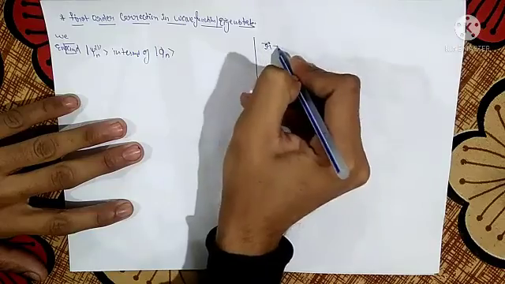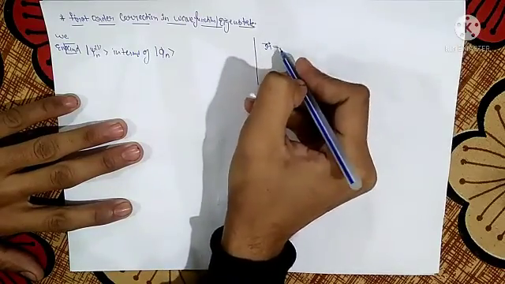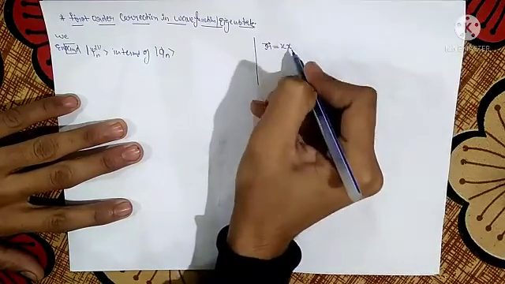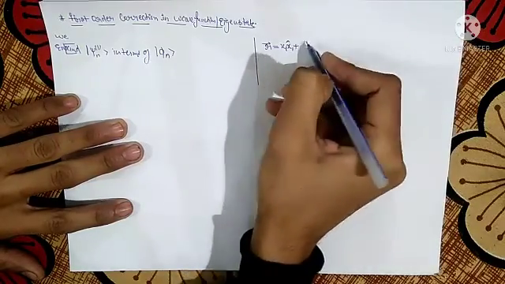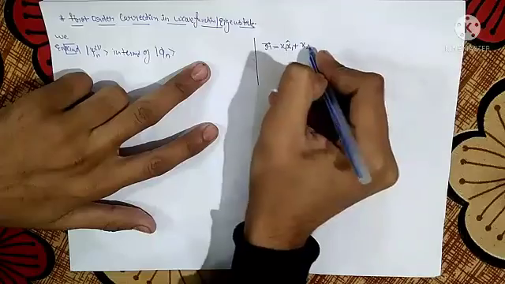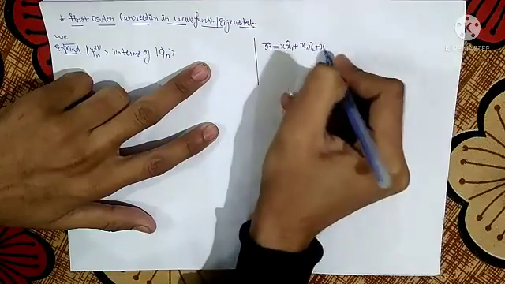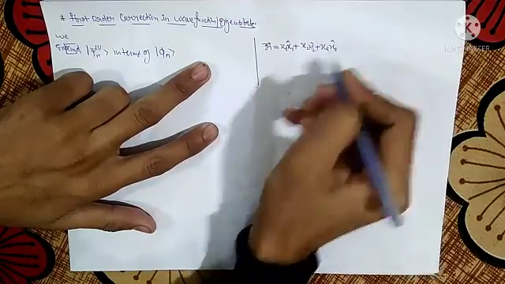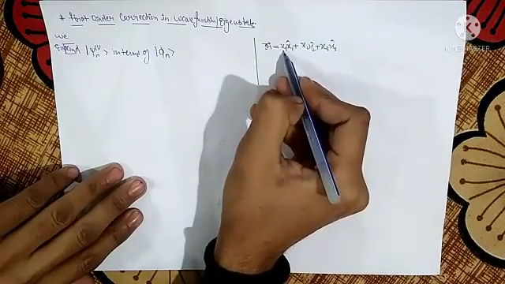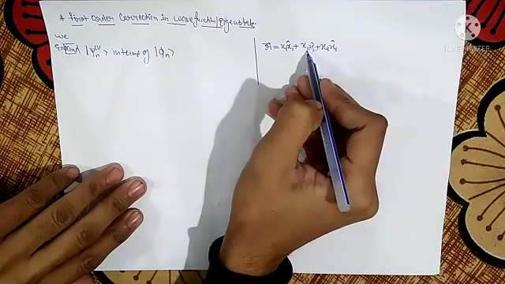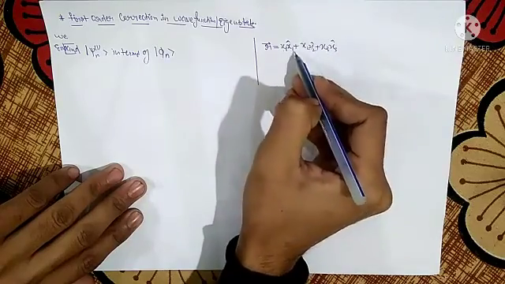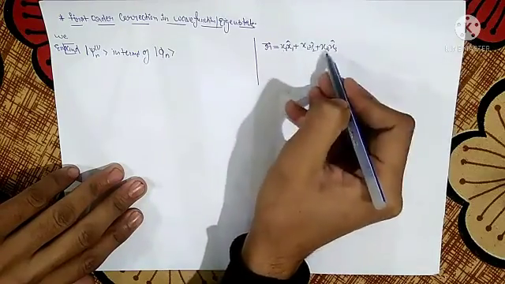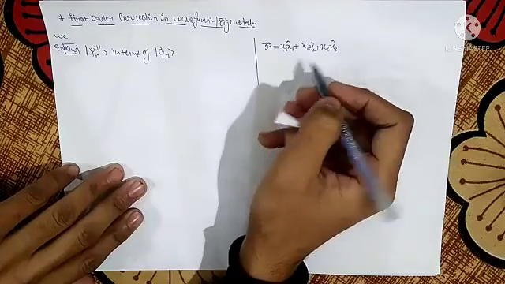So geometrical vector, if it is in Cartesian coordinate, you can write it as x1 x1 cap plus x2 x2 cap plus x3 x3 cap, where this x1 is x coordinate, this x2 is the y coordinate, this x3 is the z coordinate, and these are the unit vectors along these three axes x, y, and z.